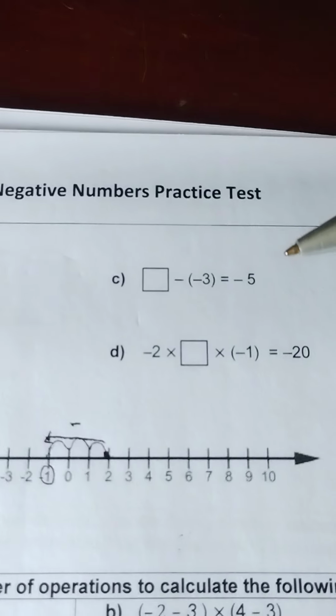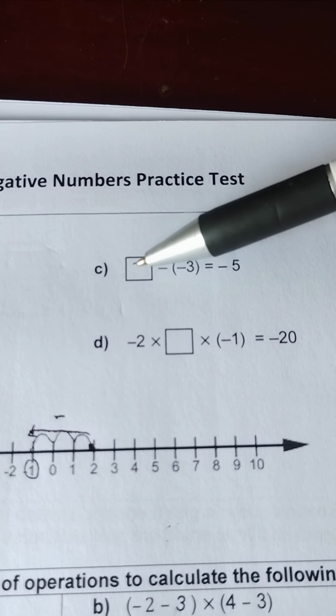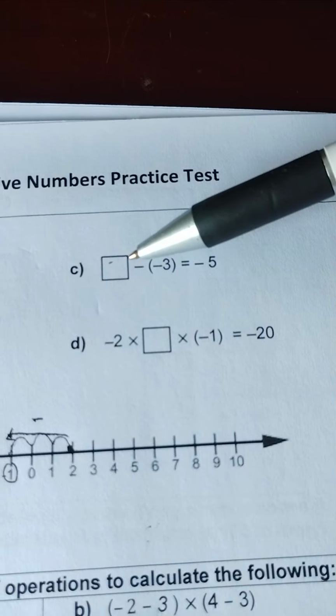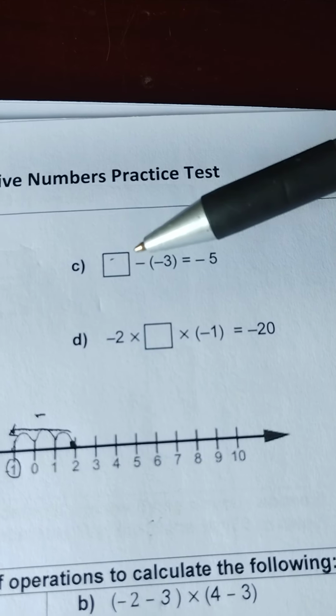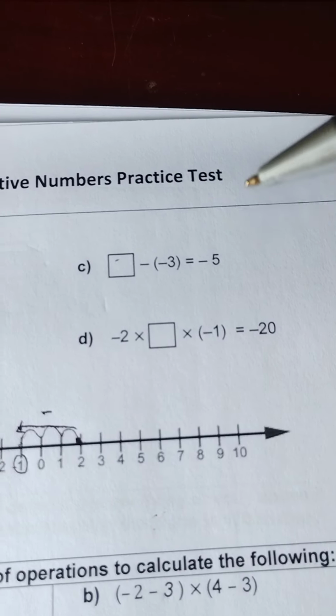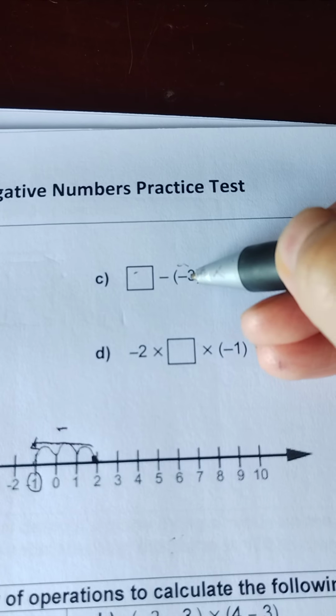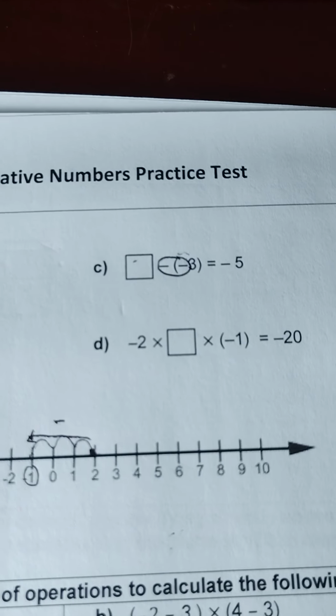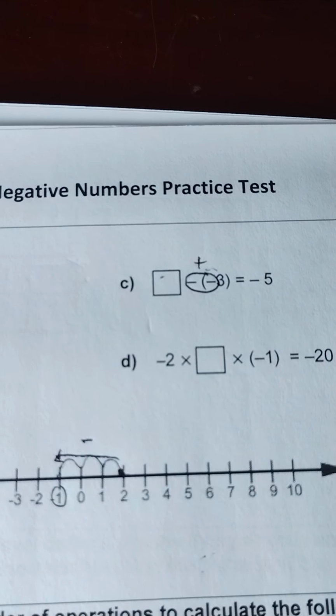Now with C, there's already 2. The first number, our starting point, is not given to us. We have to work out our starting point. So we're sort of working backwards. So just think about it as a way of working backwards. Now, I've got a negative 3 in brackets, but I can see 2 negatives make a positive. I'm going to do that first.